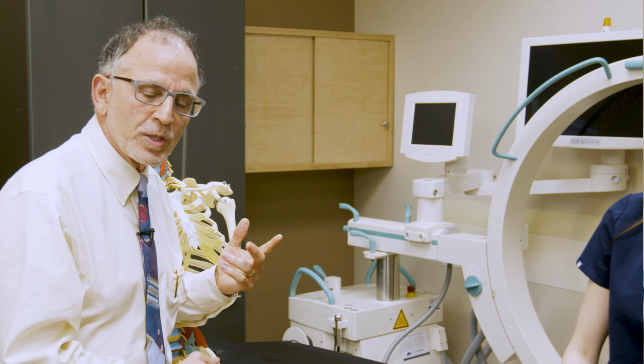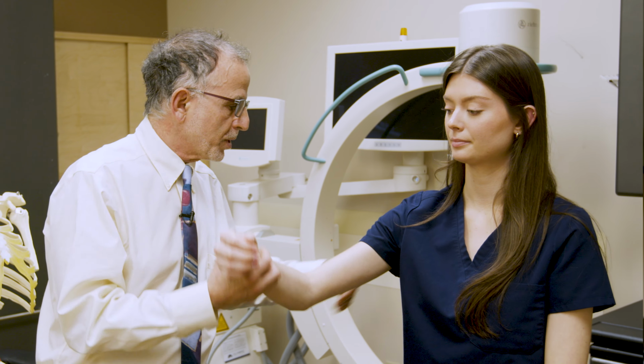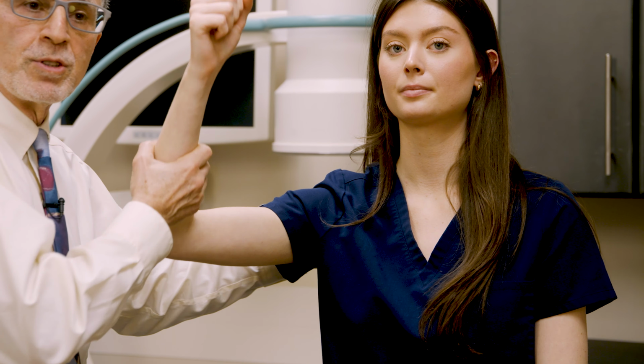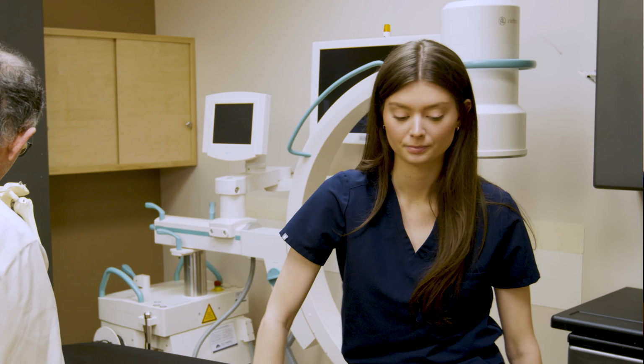Finally, for labral tears, there can be an instability of the shoulder. And the classic way you test that is something called the apprehension test. You might do it with the patient sitting up. But typically, you really have to do it with the patient supine or lying down. So Jennifer, if you can lie down for me.